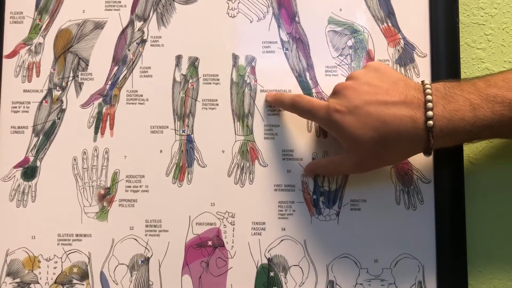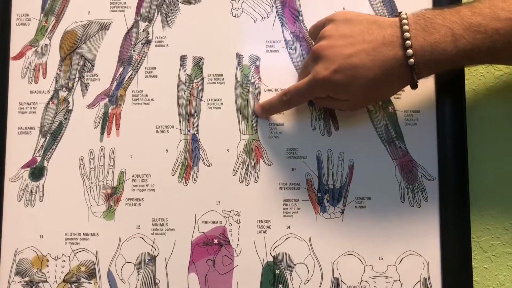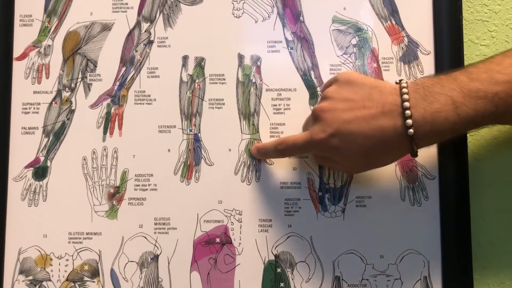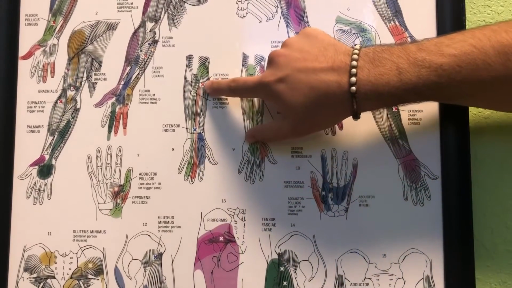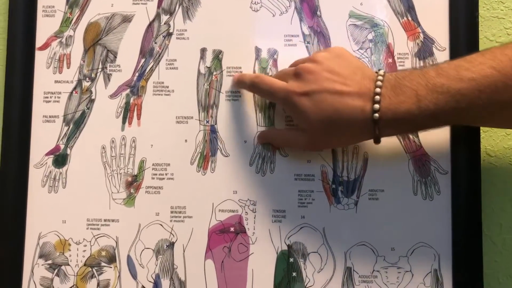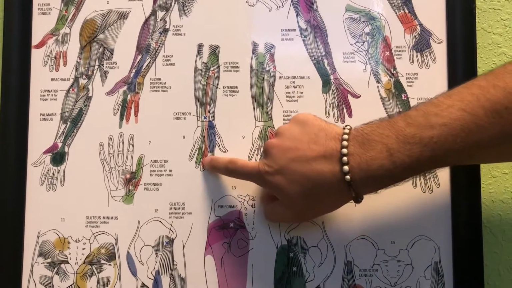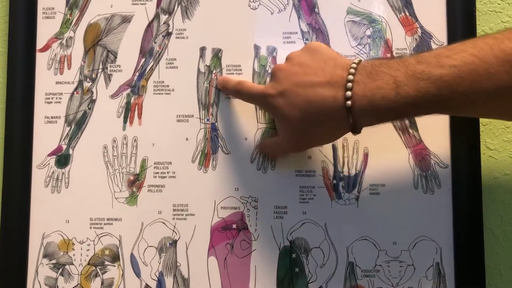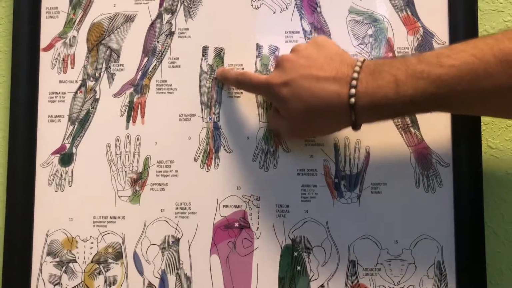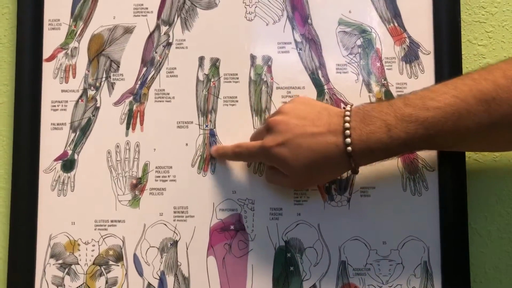So this would be more extensor carpi radialis, which is going to go to the back of the hand. This muscle is probably a little bit more along the lines of what's going on here, which is the extensor digitorum, and it's creating middle finger pain. See how that darker circle is on the middle finger? And extensor digitorum is basically the way we extend all four fingers.